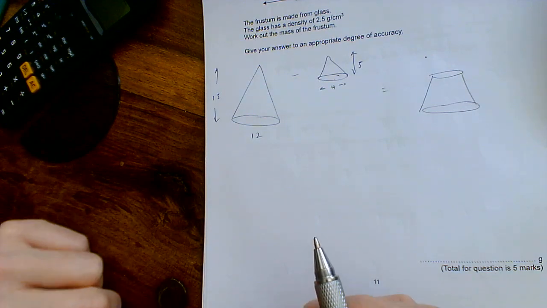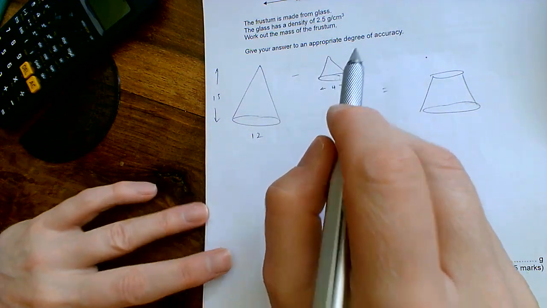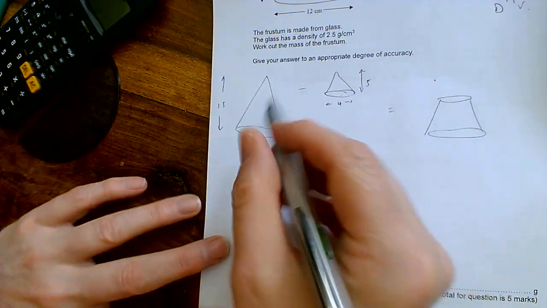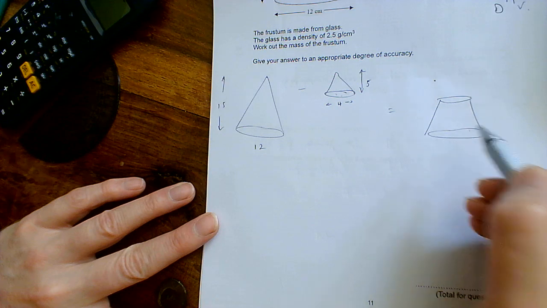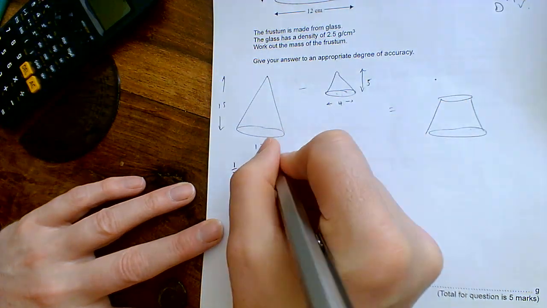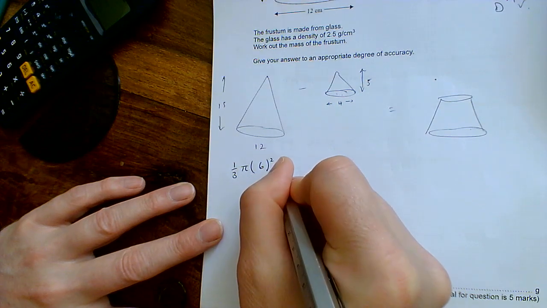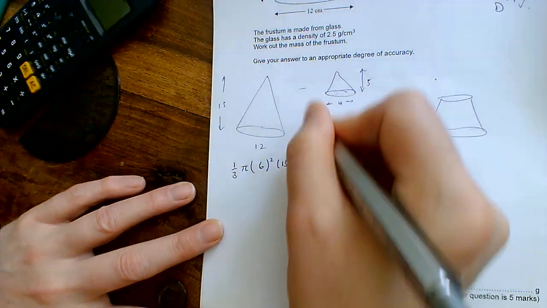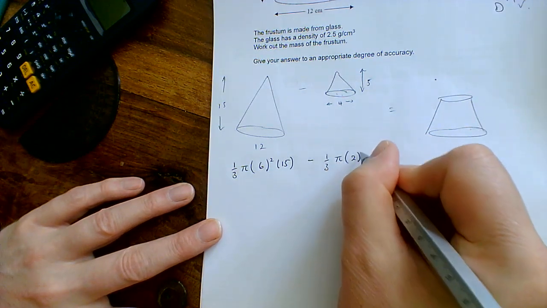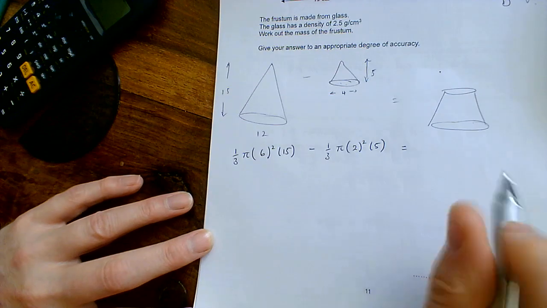Right, so now I can start working on some volumes, can't I? Because I'm working out the mass of the frustum, so I'll probably want some volume things going on. The volume of the frustum, I've got the density, and then I can work out the mass. So let's have a look. I want the volume of this thing, take away the volume of that one, so it can equal the volume of this one. So the volume of this one is 1/3 of pi times the radius squared. The radius is 6 because the diameter is 12. So 6 squared times 15. And I want to take away 1/3 of pi times 2 squared times 5. So it's equal to the volume of that one.